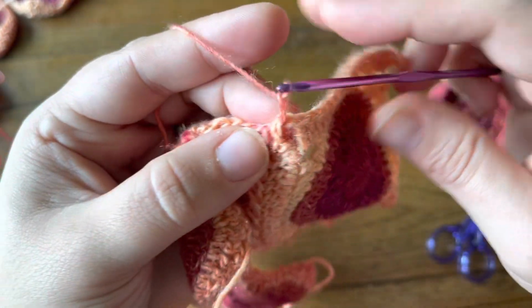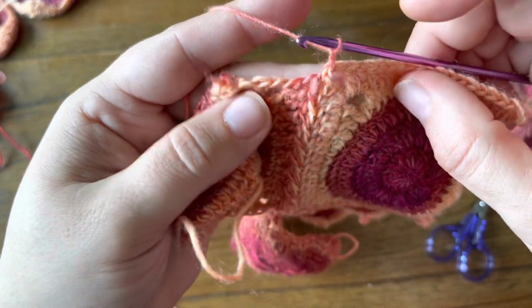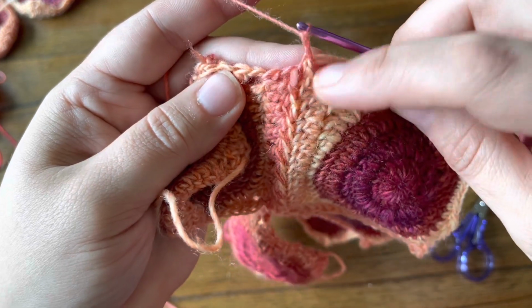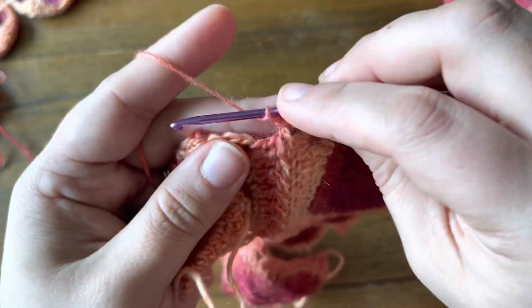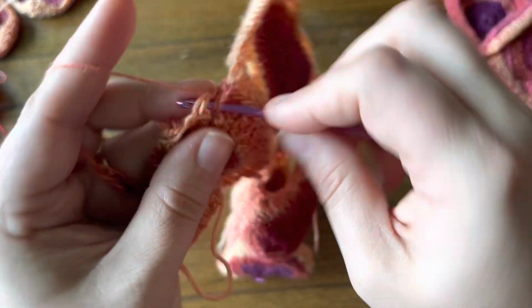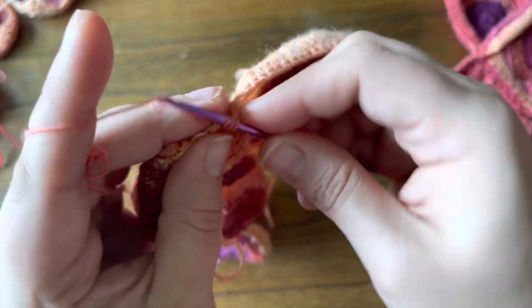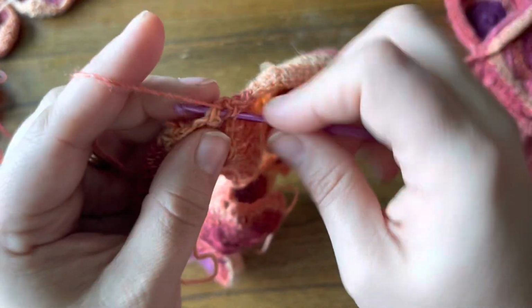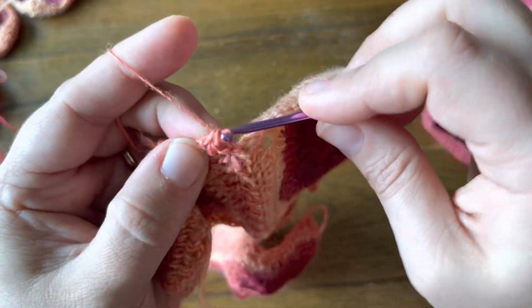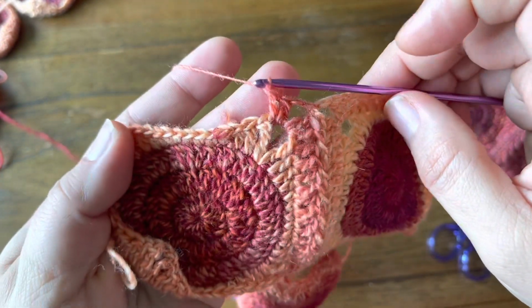So where it's at the outside of the blanket across the top, you're going to go ahead and join your squares right away. You're not going to leave it unjoined. And then you're just going to work your 2 double crochet in the corner and continue across the side, making double crochet in all of the stitches.